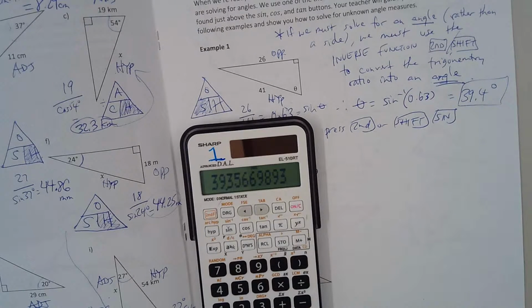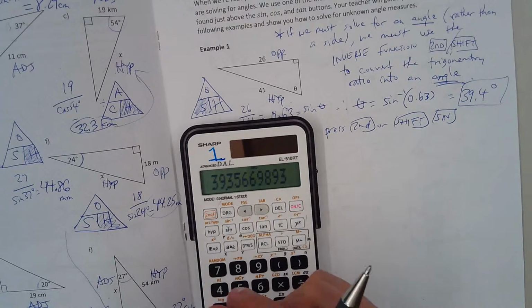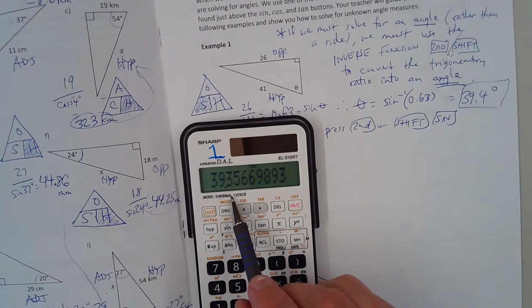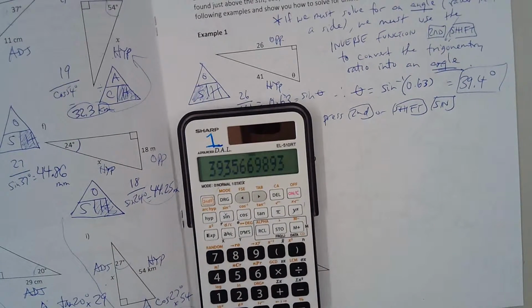Yeah, so you have to second sine. Yeah, 39.36 is what you should get. So try it. Does it work? Okay, so the work is exactly the same as what we've been doing with that one extra step at the end. Shift sine or second sine.